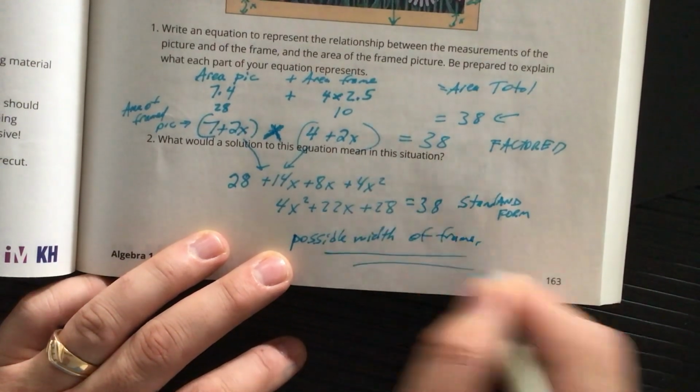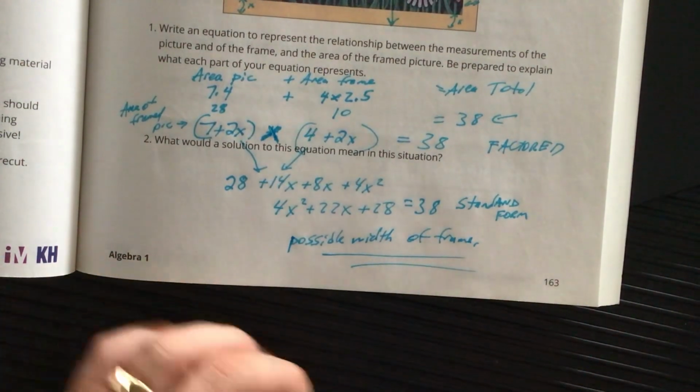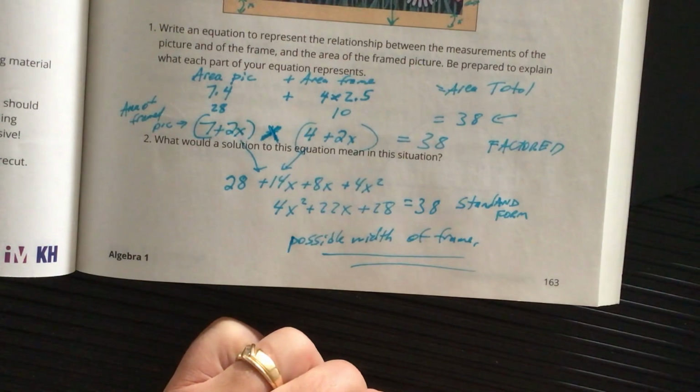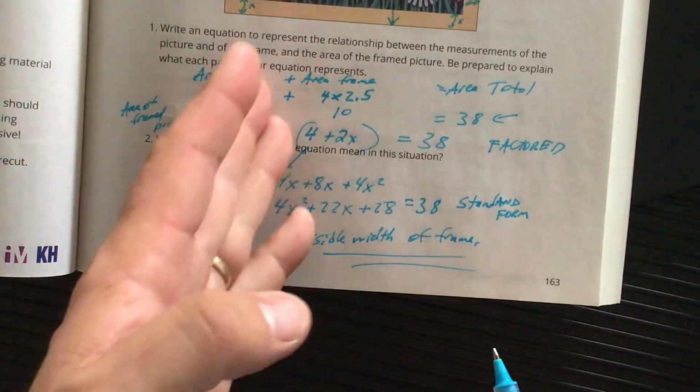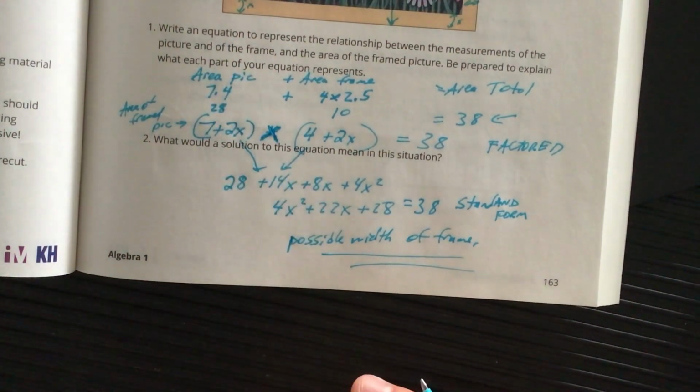So I'd like us to go into Desmos, type in either the factored or the standard. It should be the same thing. To figure out what we get for a solution.